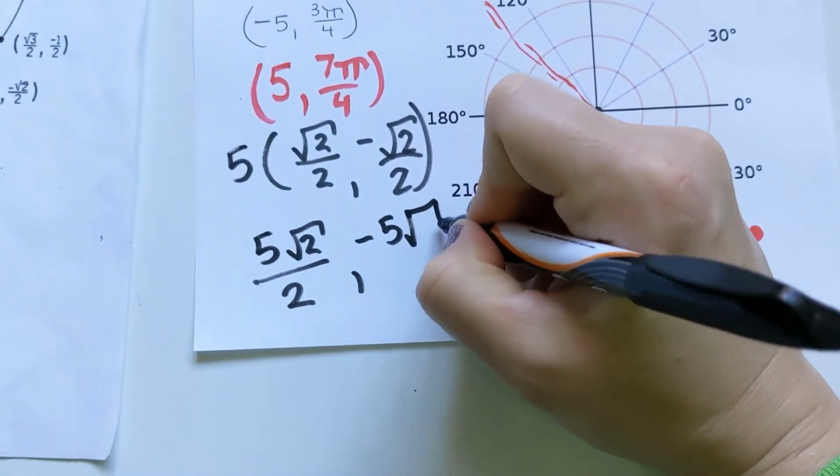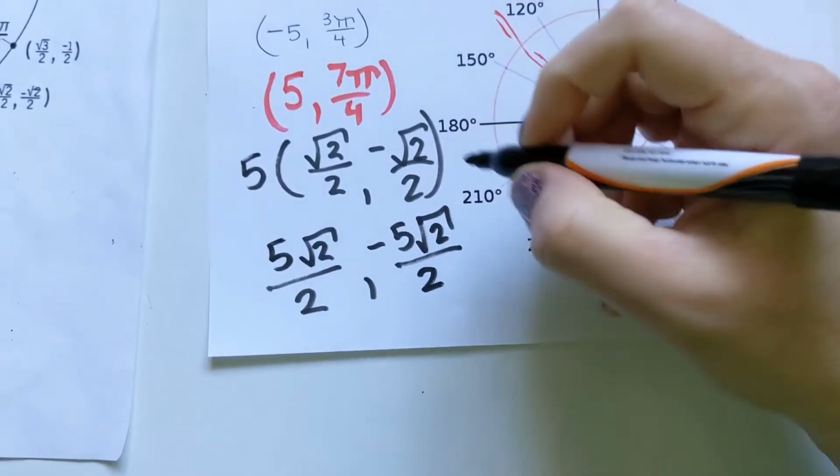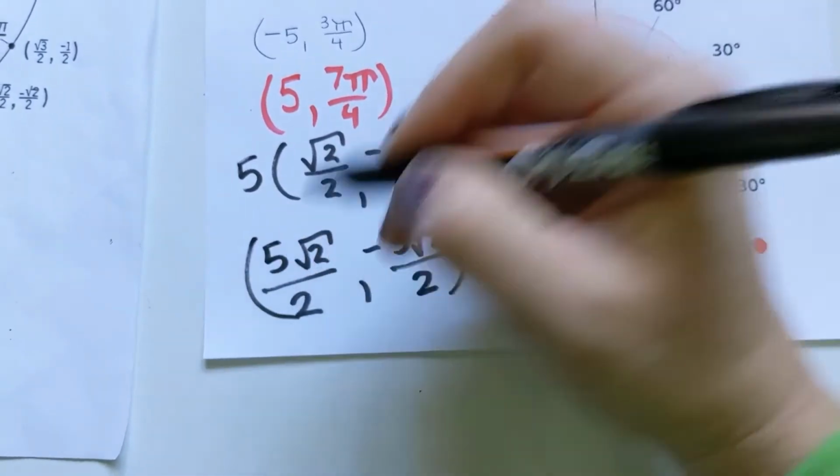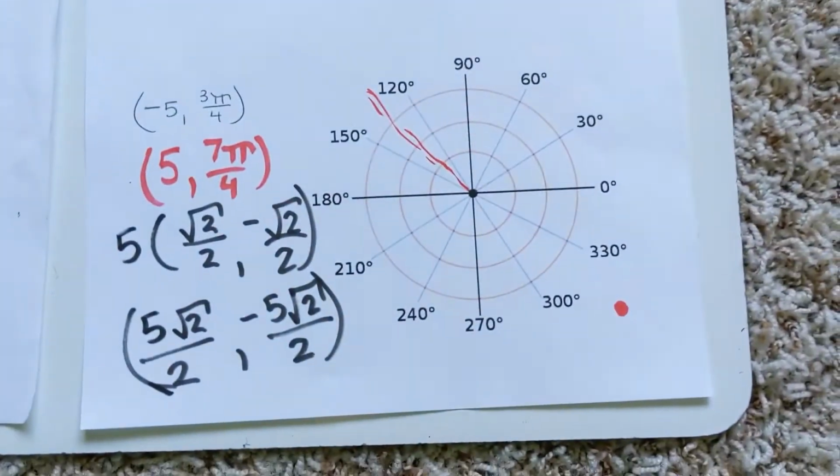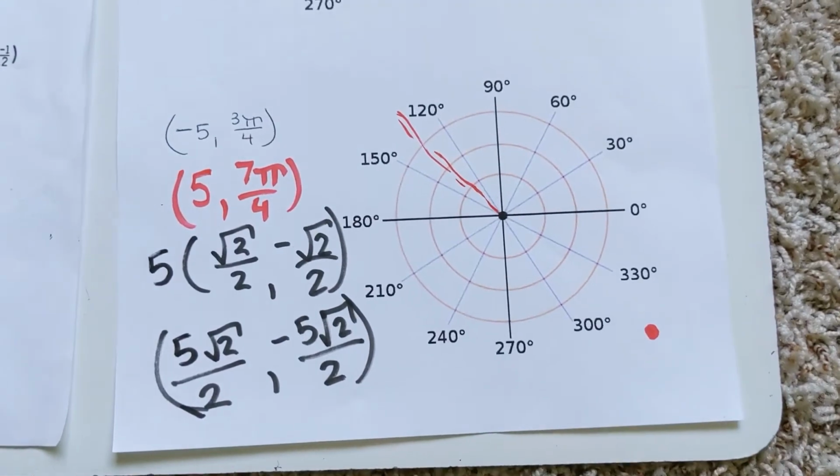I apologize for my messy handwriting, guys. I'm trying to hold this paper down, and I'm writing with a big marker and trying to hold my phone for the video. So hopefully you get the idea.